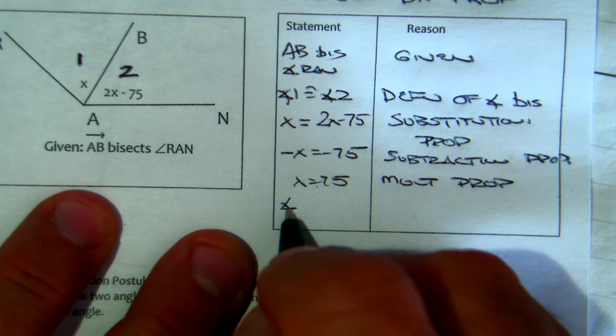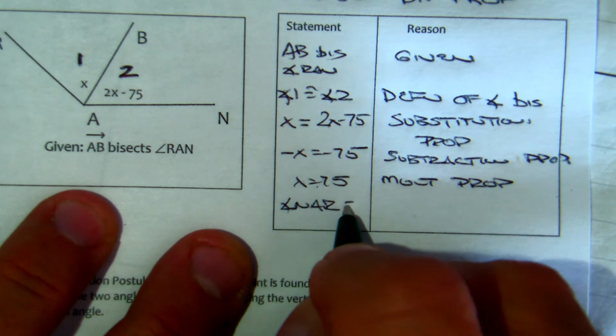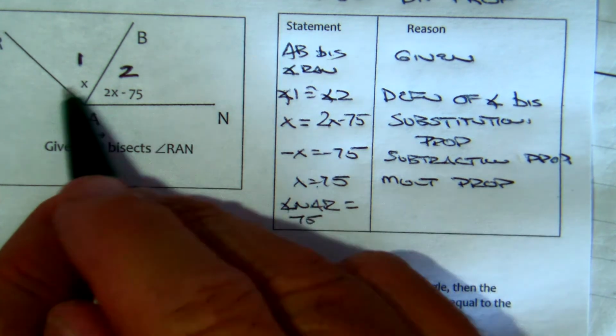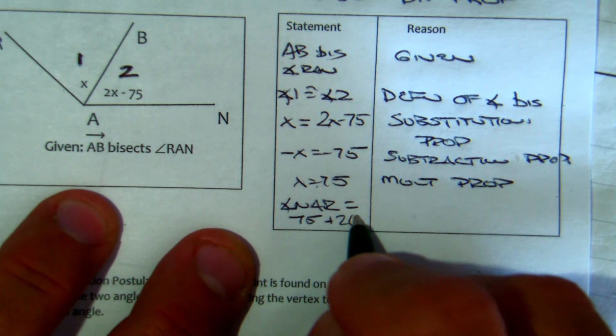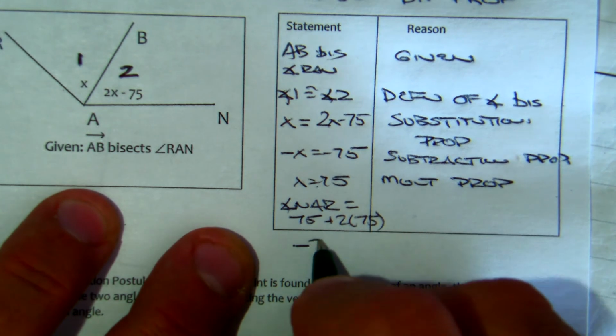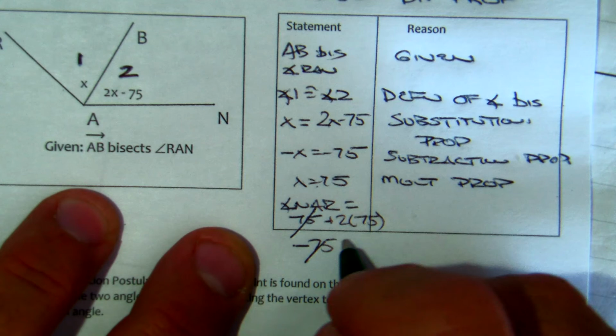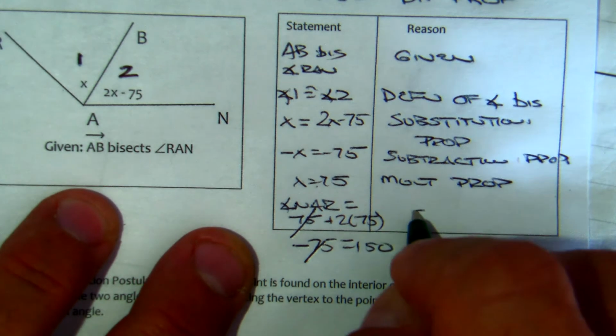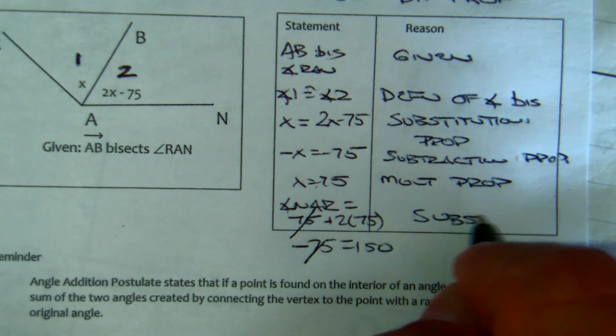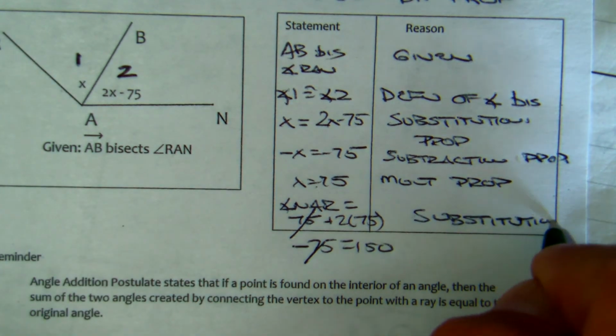Now, once you know x is 75, angle NAR equals 75, which is the x there, plus 2 times 75 minus 75. All right, they're going to cancel out. I'm left with 2 times 75, which is 150, and again, that would be substitution.